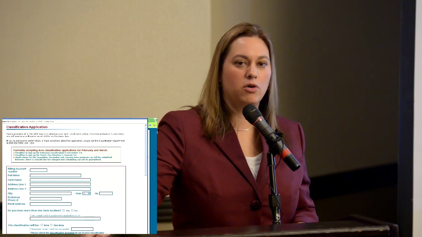We're working on making the technology in our classification department a little more robust. So one thing that we'll be rolling out in the coming months is email notifications when you have an upcoming classification. So you'll get an email right in your inbox, be able to click a link to come to the website and get that all done right online if you'd like to.